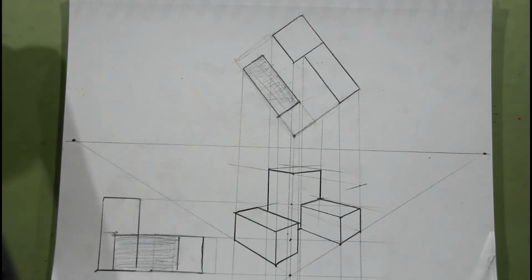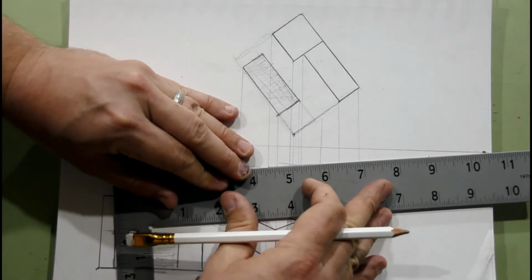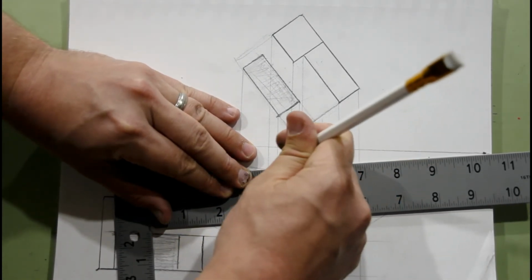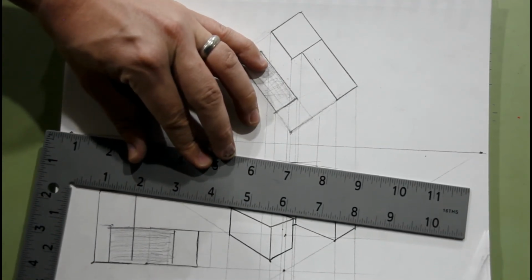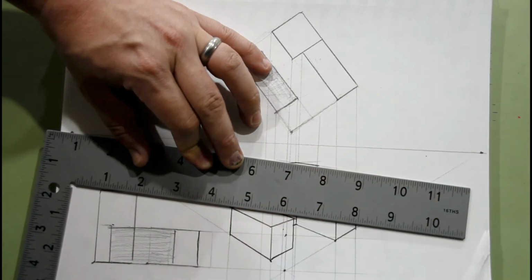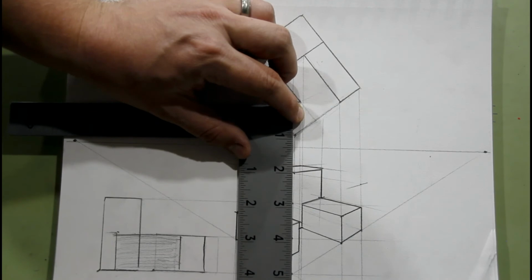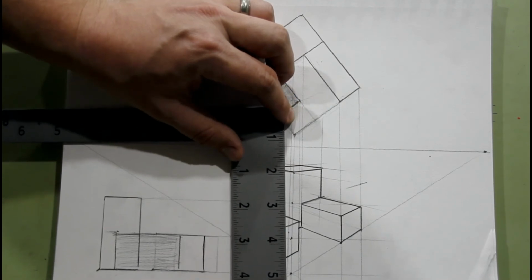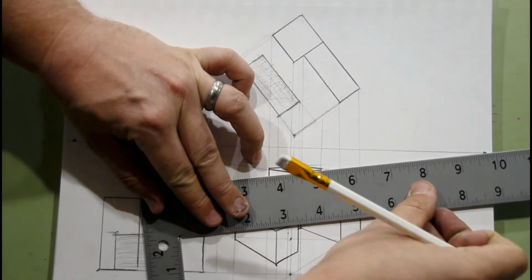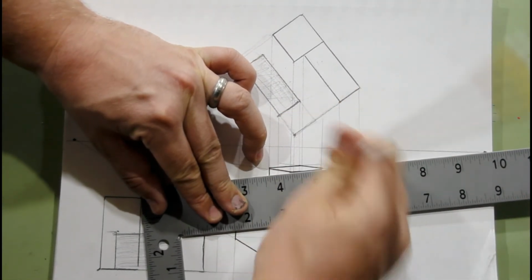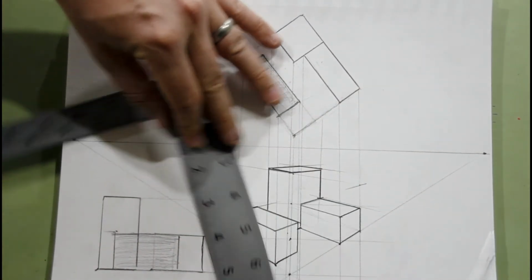And that gives me my refrigerator. That should come to here. That's better.